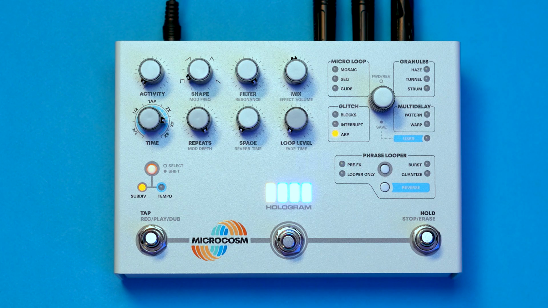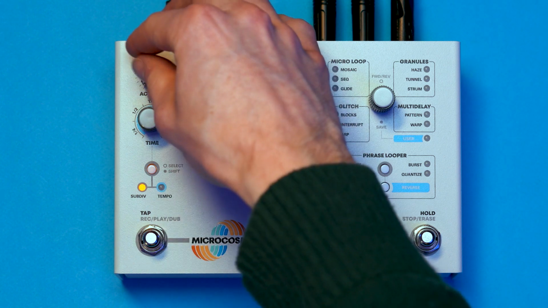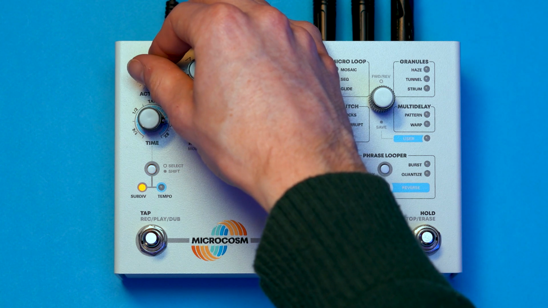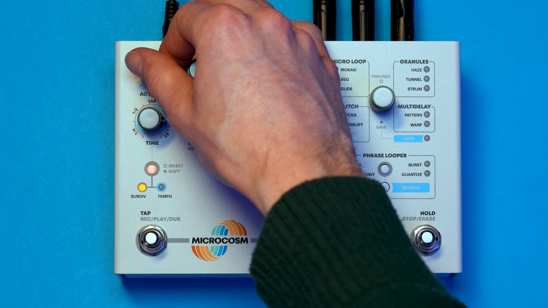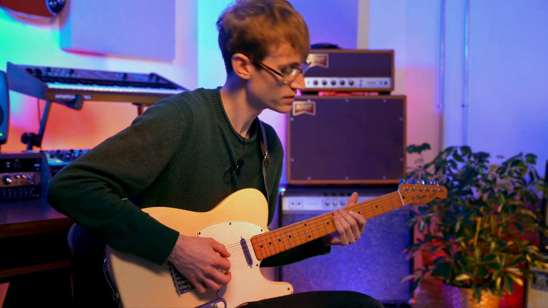Let's take a look at how Microcosm processes the same phrase through two different presets. First, we'll take a look at ARP A. With activity all the way down, it repeats the most recent sample of audio, but as you turn the activity knob up, it will introduce more samples to the arpeggiating pattern. Tunnel B, on the other hand, will only process the most recent sample regardless of where the activity knob is.